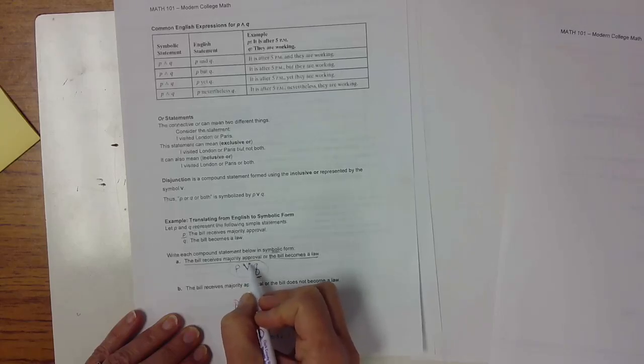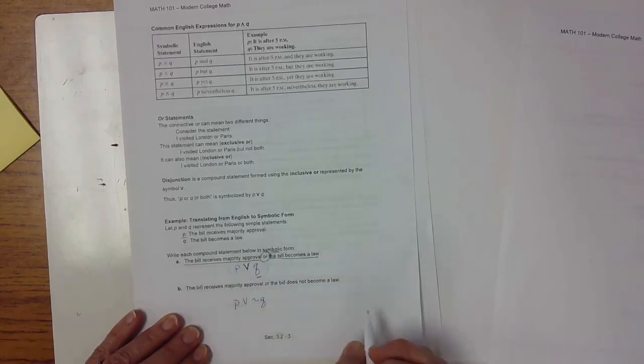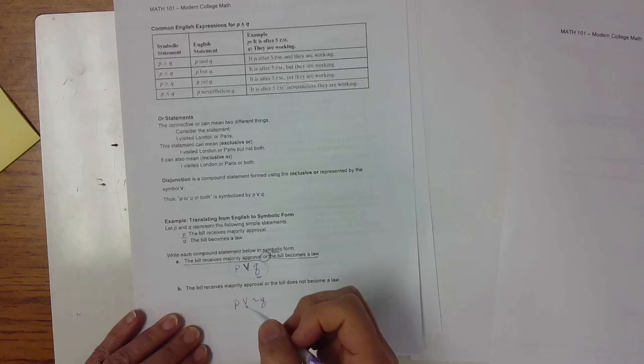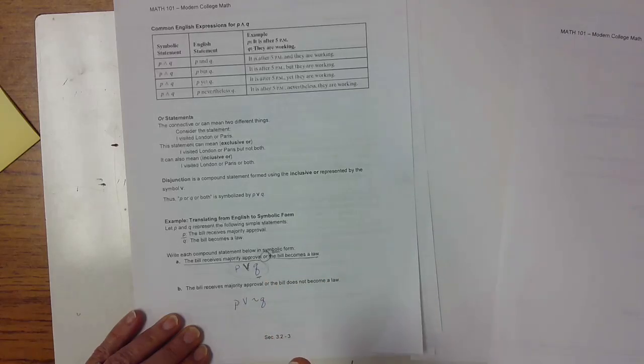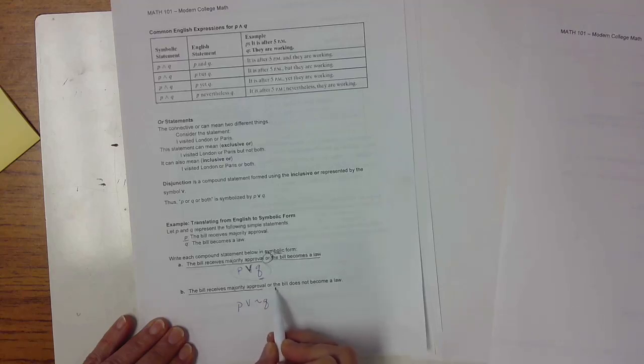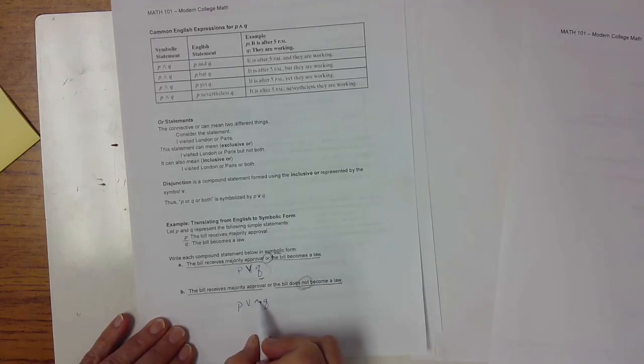And notice that this time the or is going to indicate the V symbol, not the upside down one. Remember, the upside down is and. The other way around, which looks more like a V, is going to be or. In this case, you could write: the bill receives approval of a majority, or the bill does not become a law. Remember, the not is the only thing we need to add, and we're going to add the tilde in front of the Q.